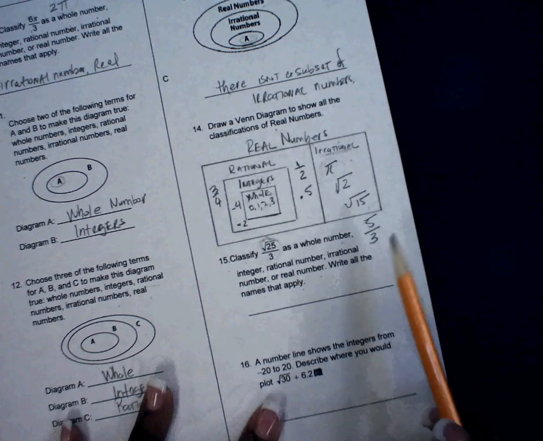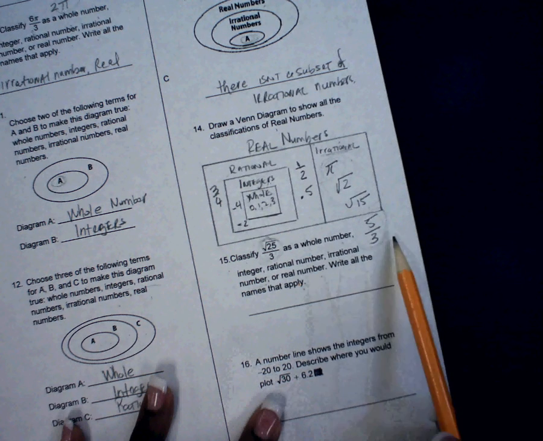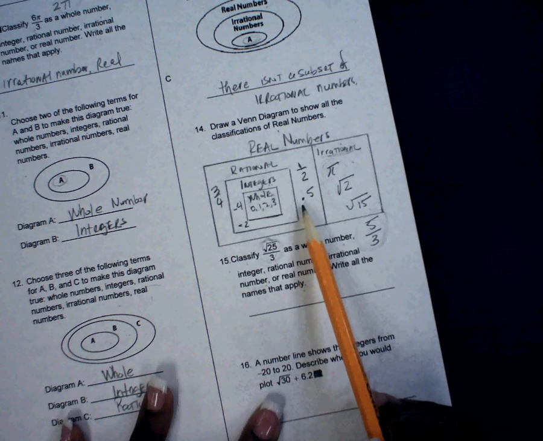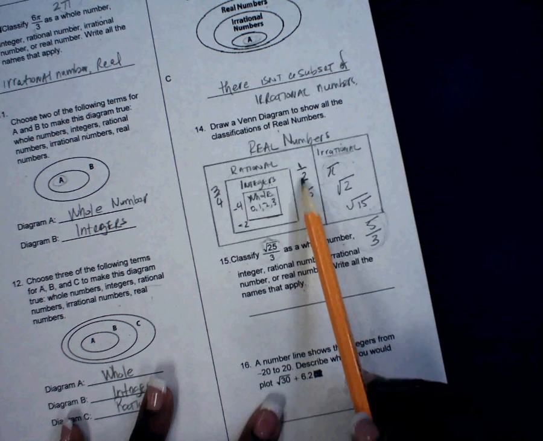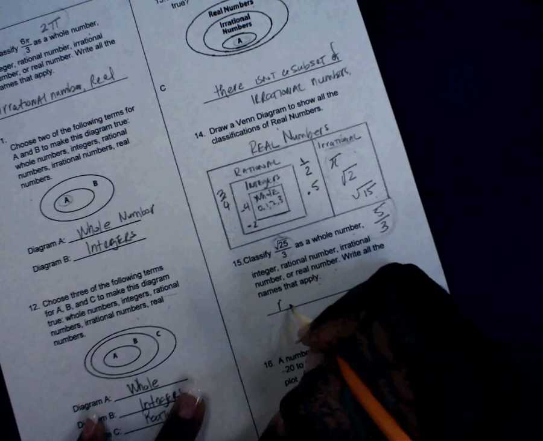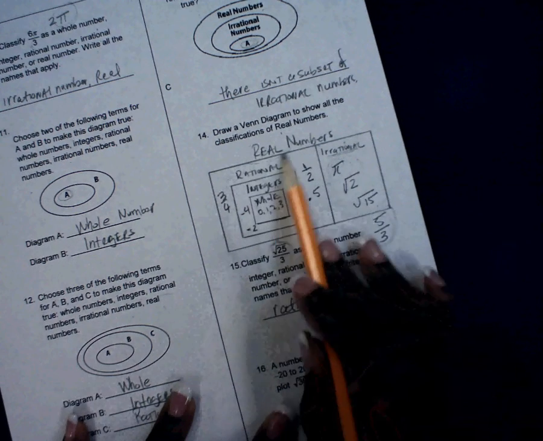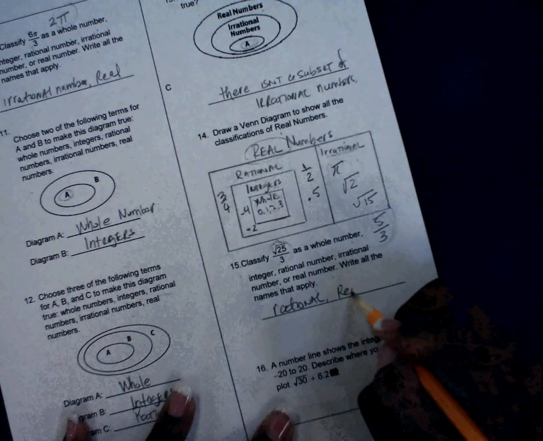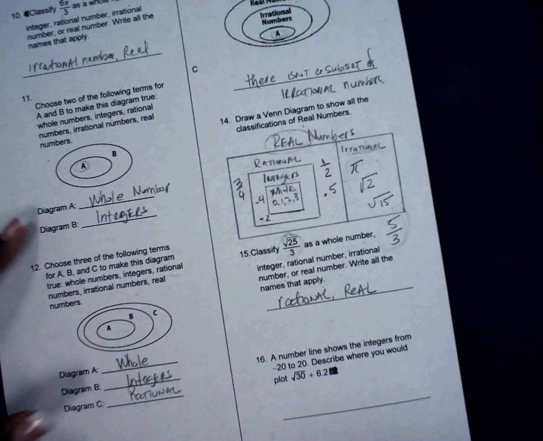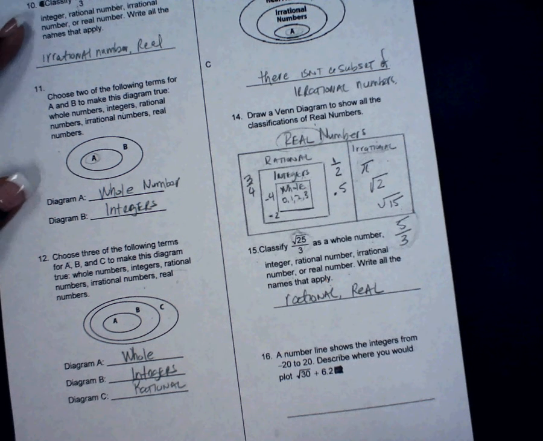So now I have this fraction, and so now I want to go and look at my Venn diagram, find a fraction. Okay, so a fraction here is considered to be a rational number. So I have rational number, and if it's a rational number, it's also a real number. So rational and real are the two. Okay, so those are the questions on the review that highlight classifying real numbers.